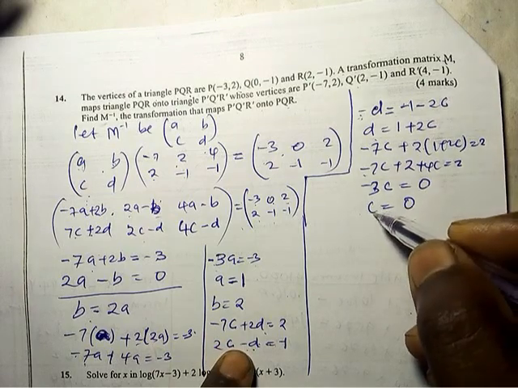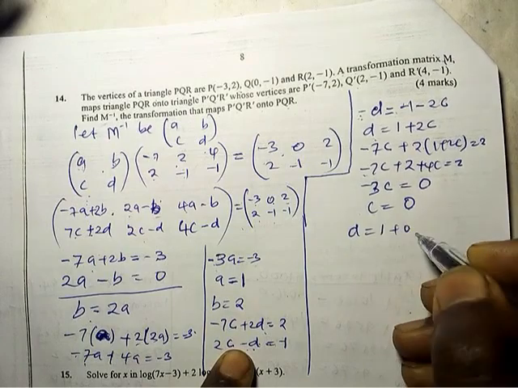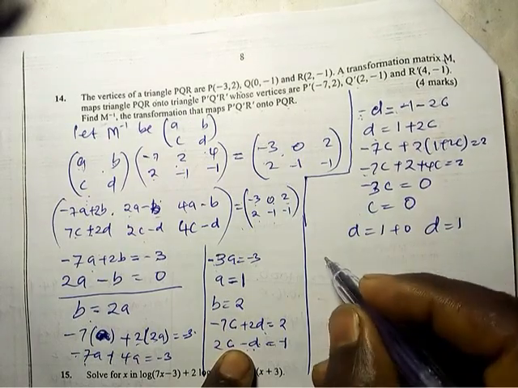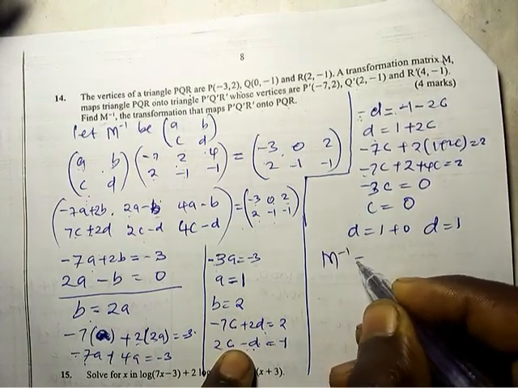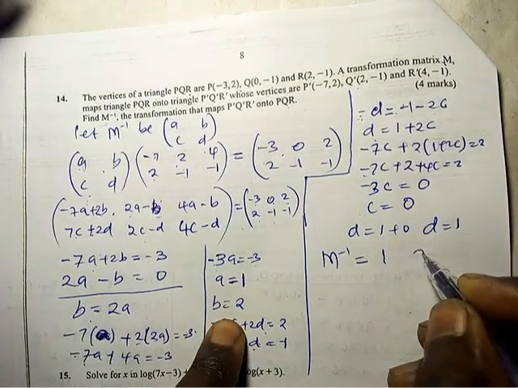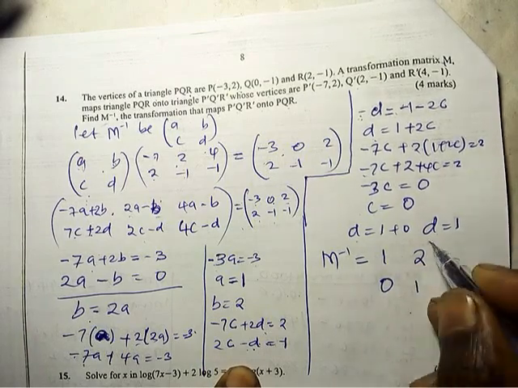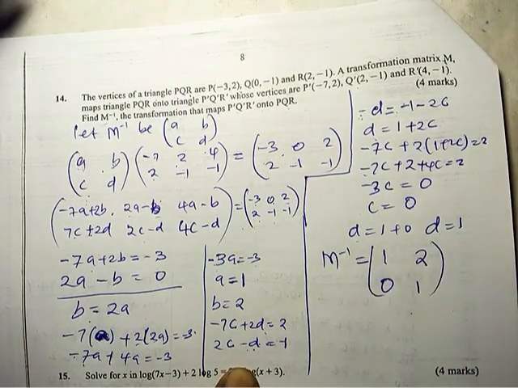Then now let us substitute C into D. So D equal to 1 plus 0. So D equal to 1. So our M inverse is equal to A, which is 1, B, 2, C, 0, D, 1. That's our M inverse.